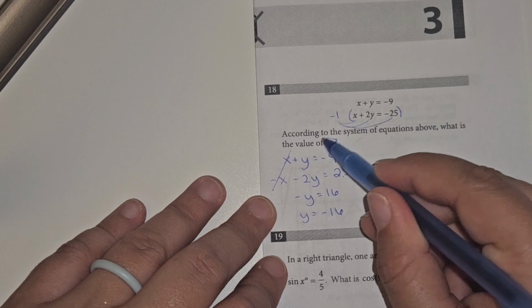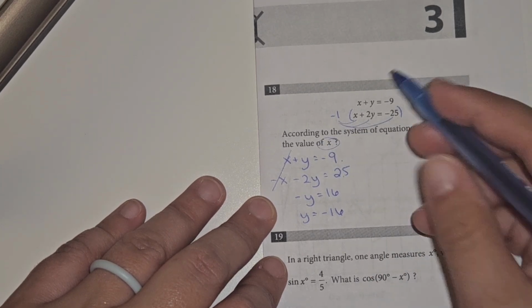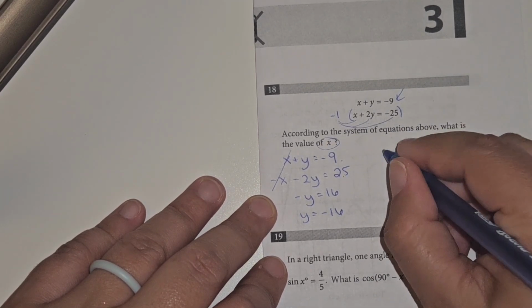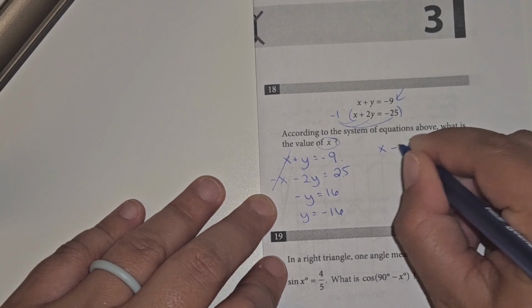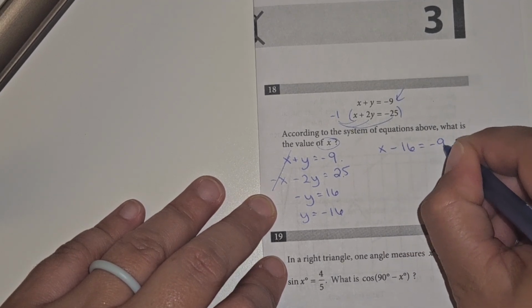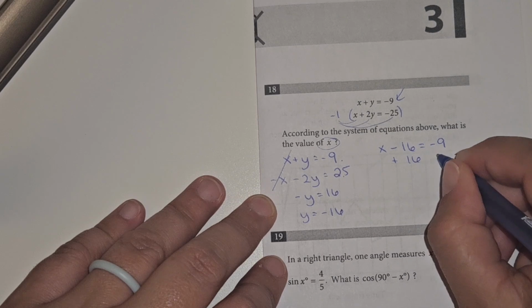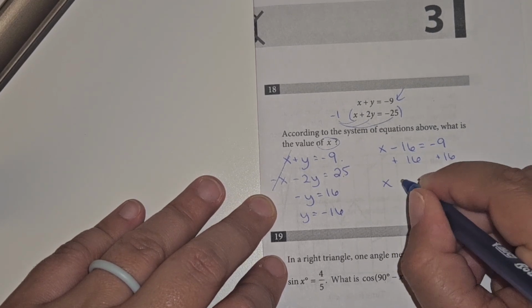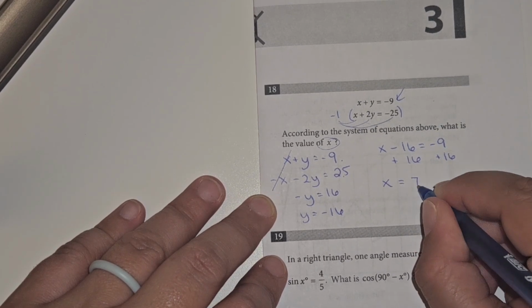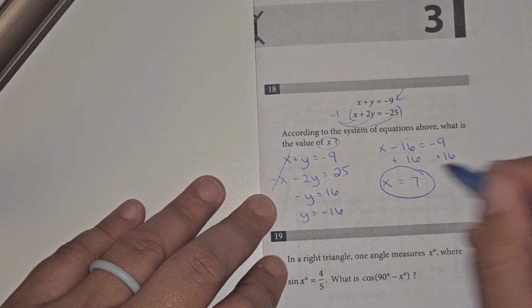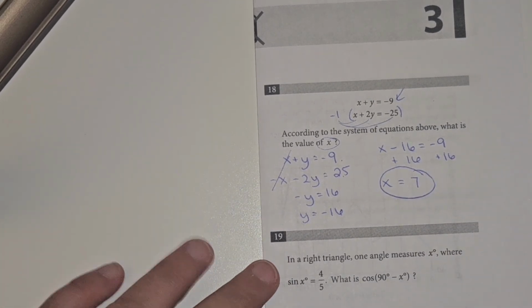Now I'm trying to solve for the value of X here. So let's plug it back into this one. So X minus 16 equals -9. Add 16 to both sides. X equals 7. And that's the correct answer.